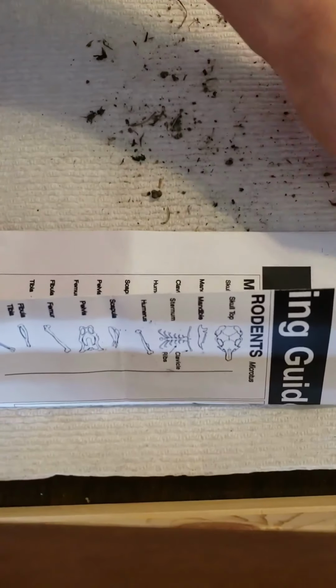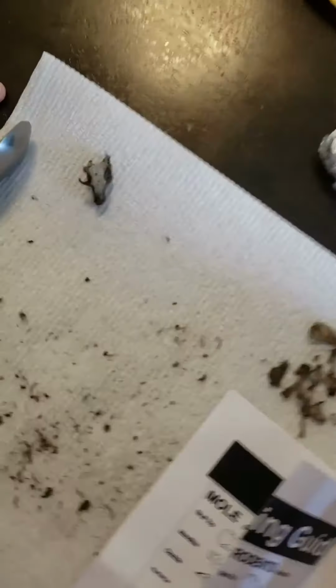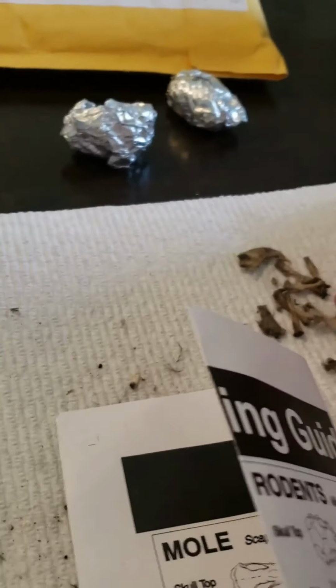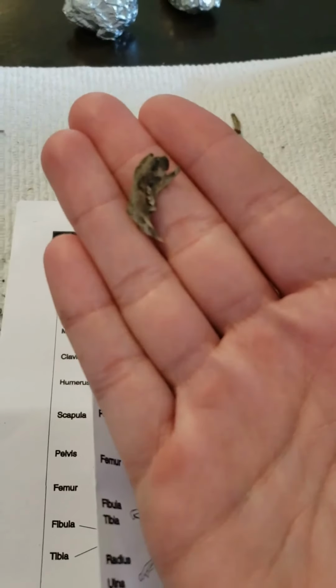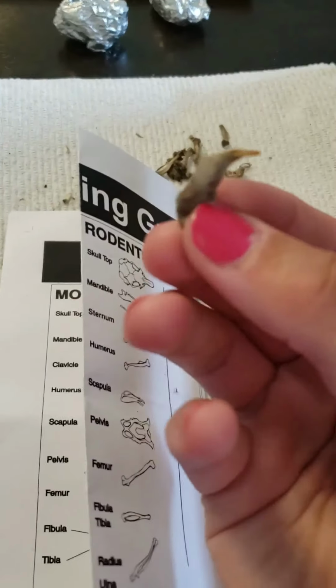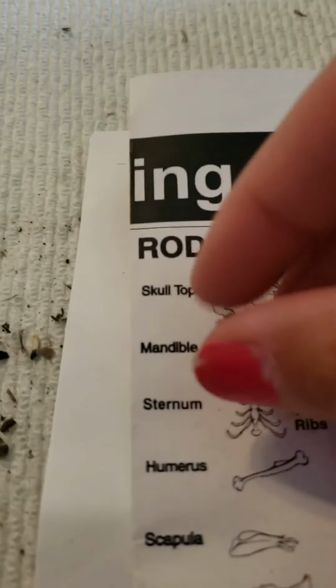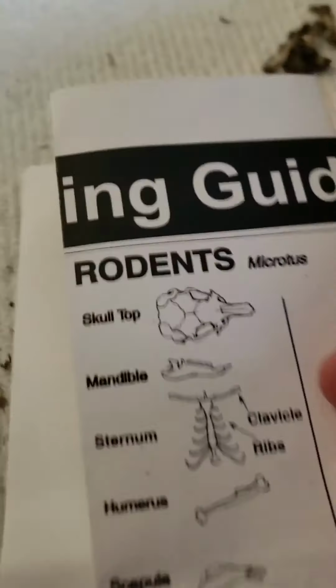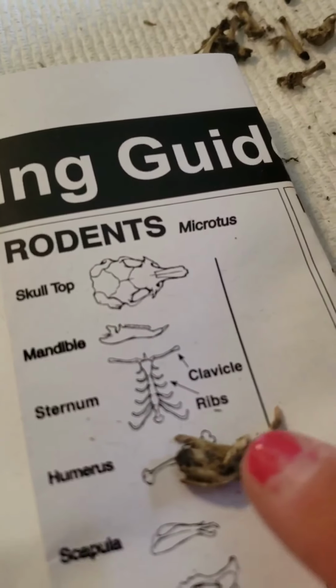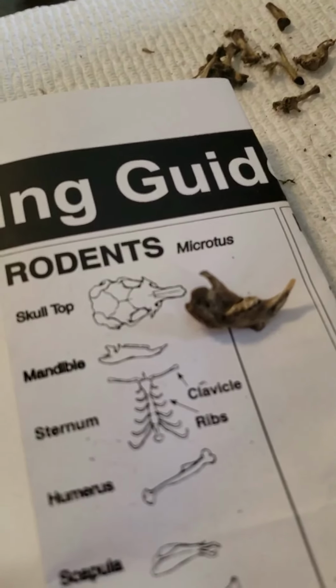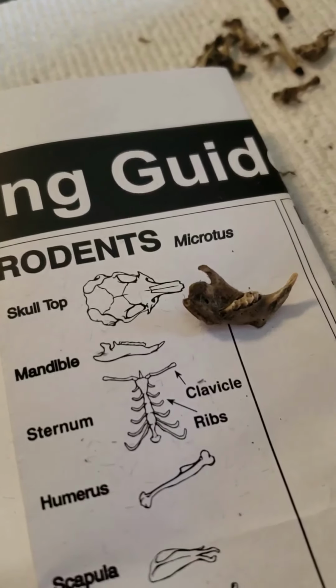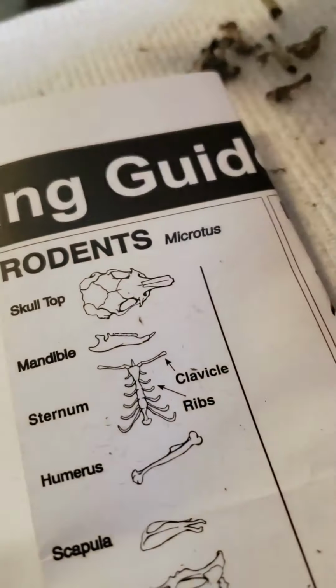And then let's see, what else do we have? Here, I have all my bones right over here. Let me try this by holding my phone instead. So, here's the other piece of the skull. There. See? Can you see? There it goes. There we go. And I'm pretty sure that would be considered the mandible, which is the lower portion of the jaw. So we found the skull top, and then we found the mandible. Kind of looks like that. Yes, it does. You can see the teeth. You can see that sharp tooth on the rodent.